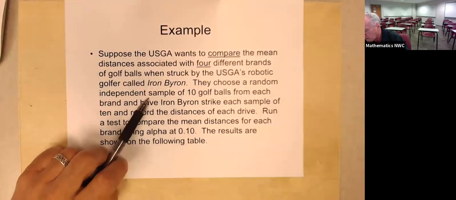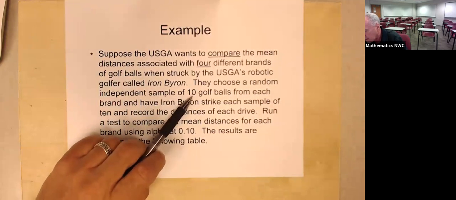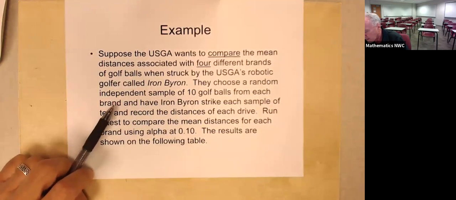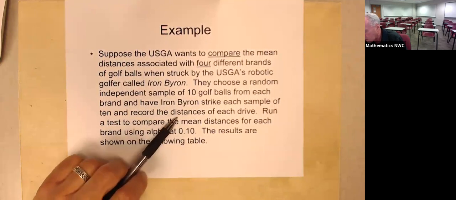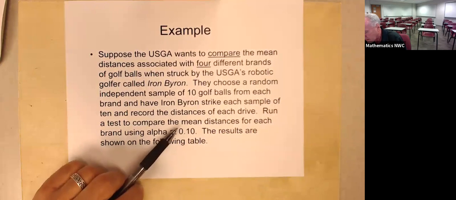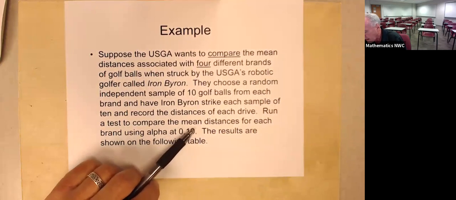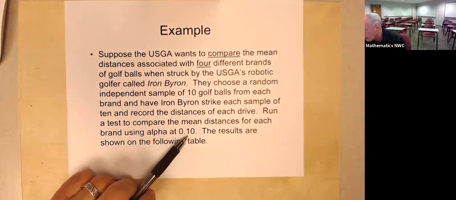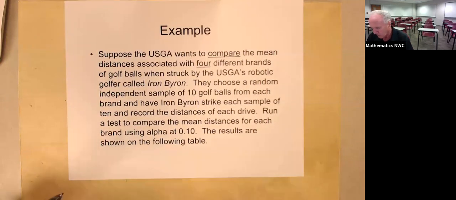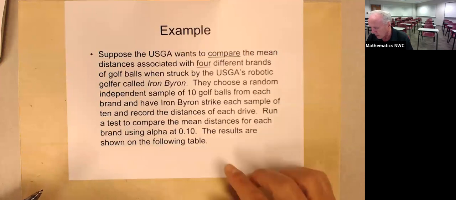They choose a random independent sample of 10 from each brand. And they have their robot strike that sample of 10, and they record the distances of each drive. We run the test to compare the average distance for each brand. This time we're using alpha at 10%. Results are shown in the following table.